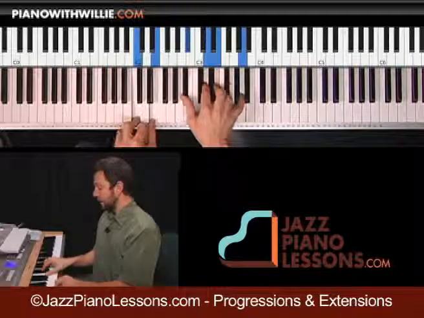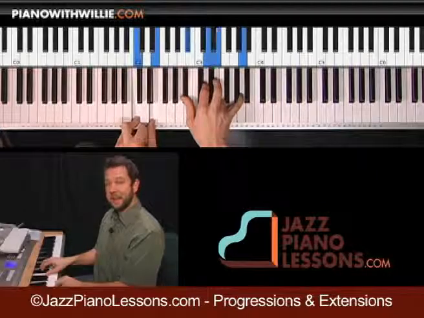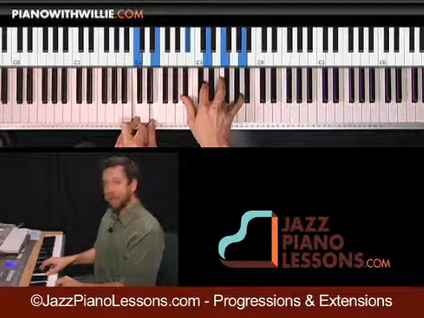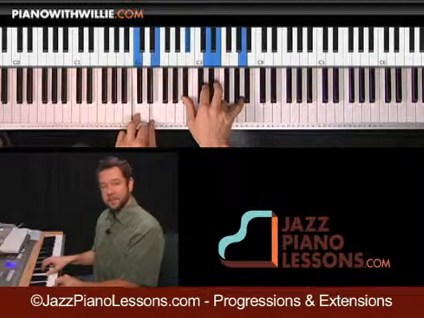Okay, then we move to that 5-7 chord. Notice there was just one note that moved over here in the right hand. So we move the 7th of G minor 7 down to the 3rd of C7.